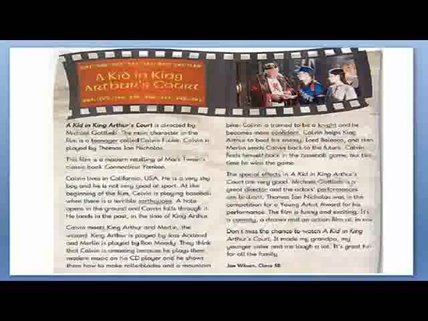Calvin meets King Arthur and Merlin, the wizard. King Arthur is played by Joss Ackland, and Merlin is played by Ron Moody. They think that Calvin is amazing because he plays them modern music on his CD player and he shows them how to make rollerblades and a mountain bike.